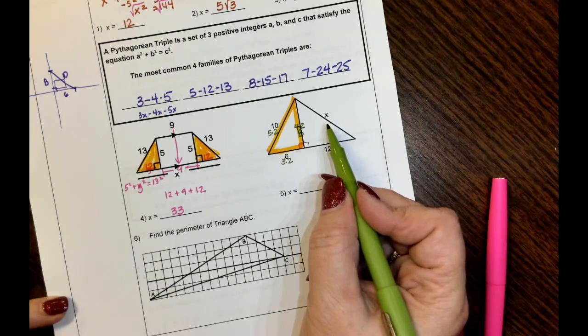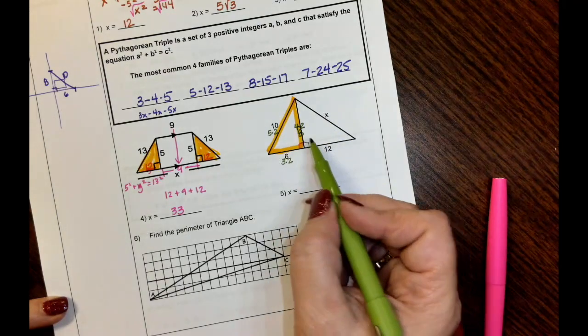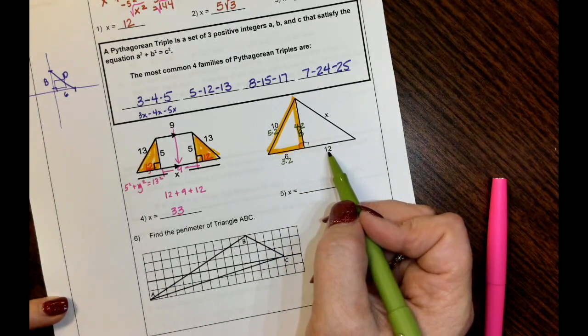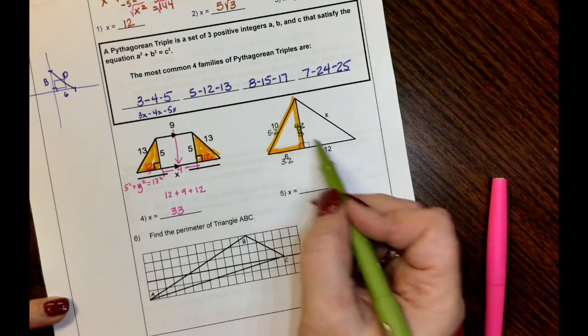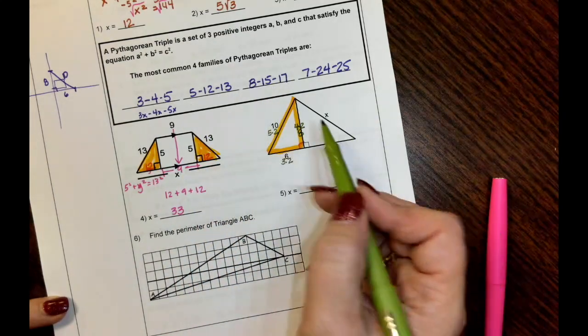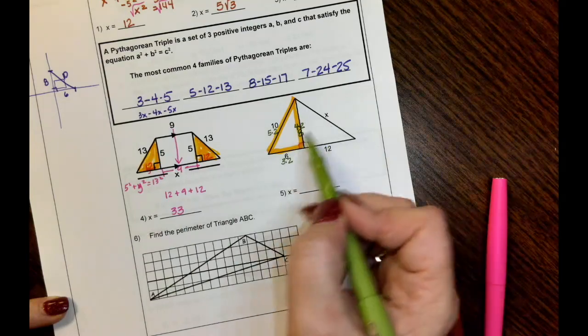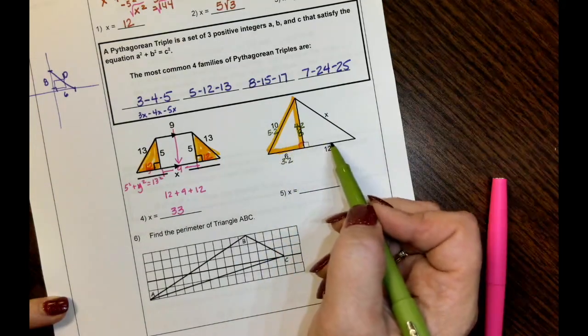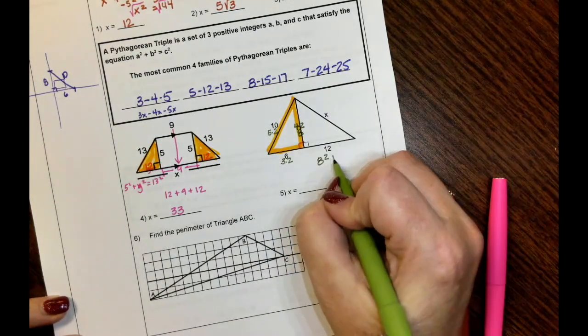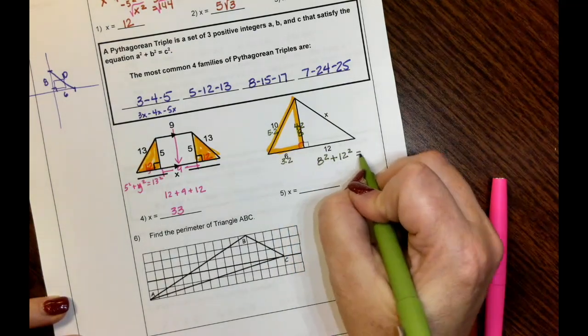Well, let's check and see if this is a triple. Well, this would be 4 times 2, and this was 3 times 4. So these are not multiples of 3 and 4. They're not multiples of any of the other ones. So this is not a triple. So I could use it here, but I can't use it here. So sometimes you have to use Pythagorean theorem, but sometimes you don't. This would be 8 squared plus 12 squared is equal to x squared.